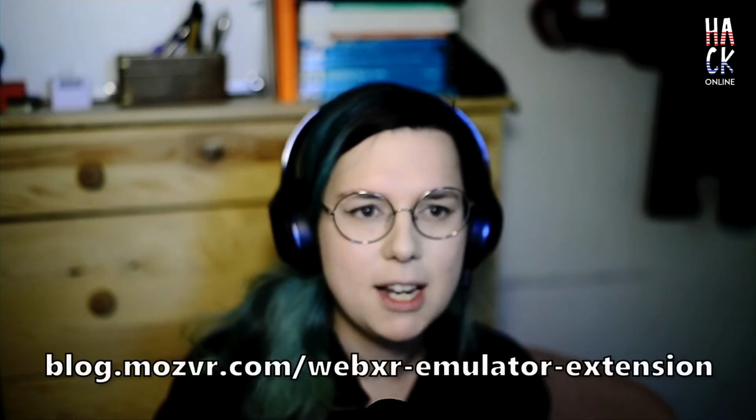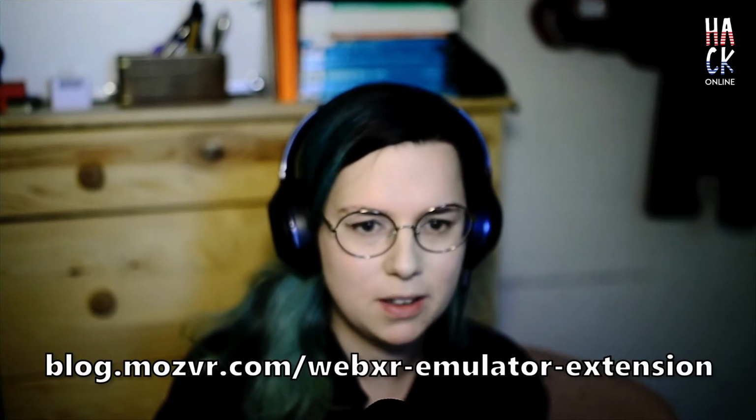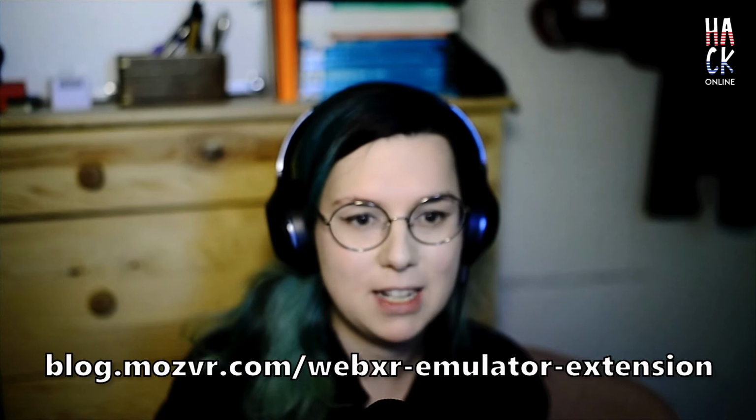So an alternative method of testing would be to use the emulator extension. The emulator extension emulates different VR headsets in the browser. It's really powerful and really fantastic.